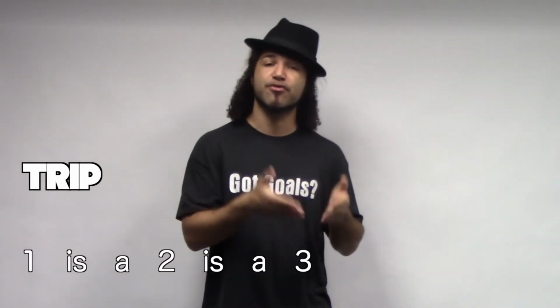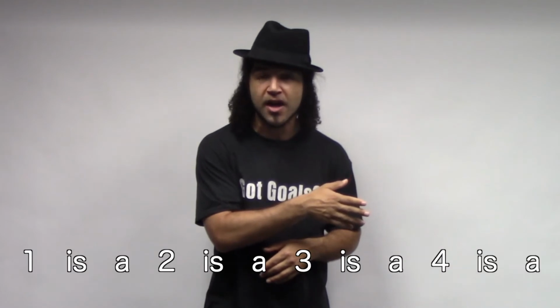An easy way to remember what that sounds like is to say the name of the note, triplet, like this: triplet, triplet, triplet, triplet. 1 is a, 2 is a, 3 is a, 4 is a. Now listen to the difference, because some people think that the triplet can be counted like this: 1 is a, 2 is a, 3 is a, 4 is a. But that would be incorrect. Listen to the difference. The second example is your triplet note.